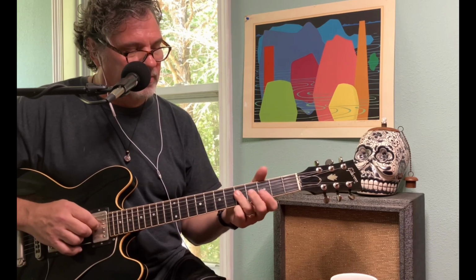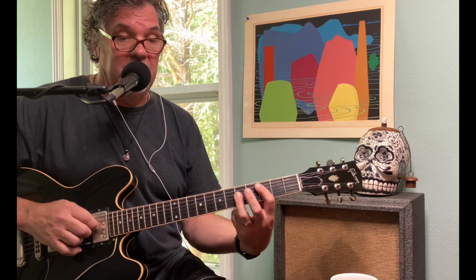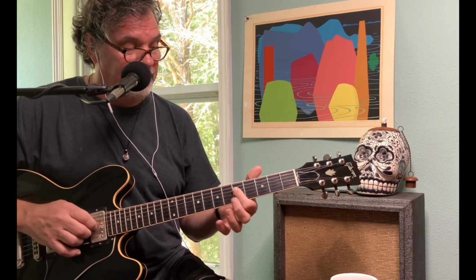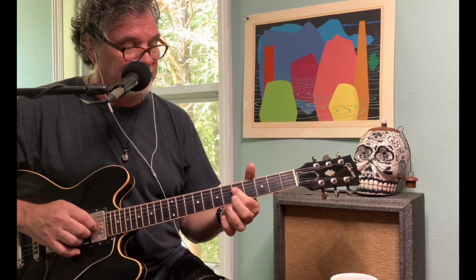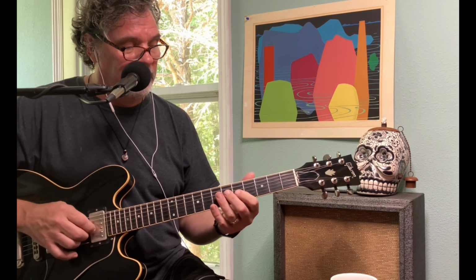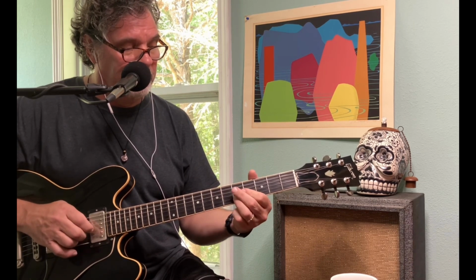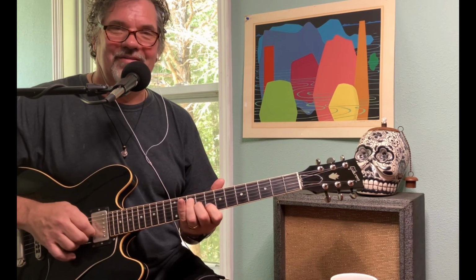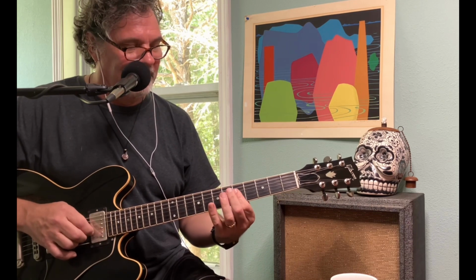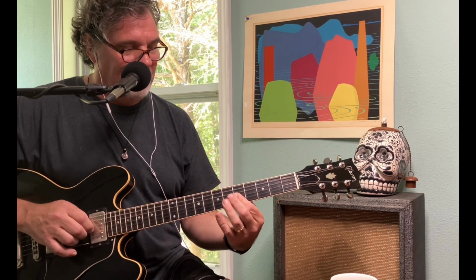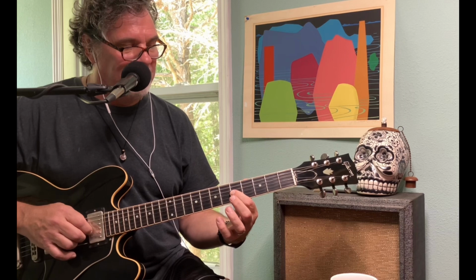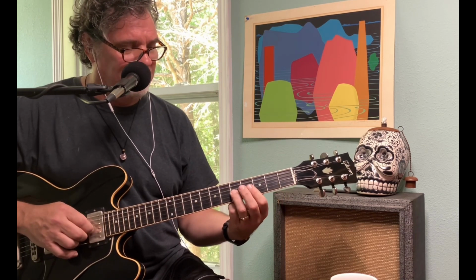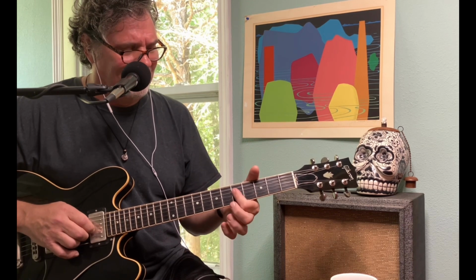So let's take this one, though, the A CAGED shape for C triad, with these three adjacent strings grouped together. I still have a root, a third, and a fifth, but they're not neatly in order, right? But they're there. So that seventh is going to be right there. It's right in that glob of notes.